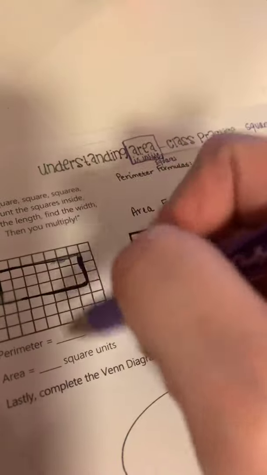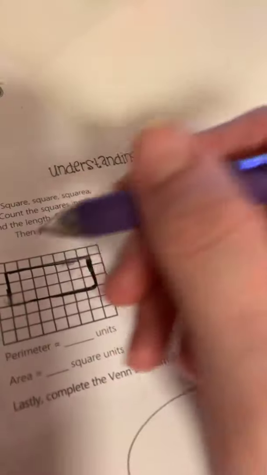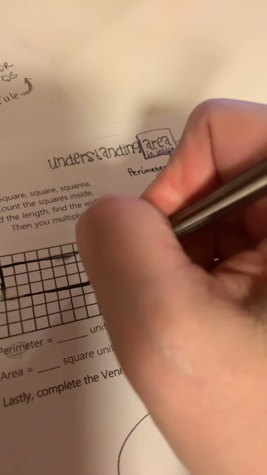Well, let's look at this. First of all, we're going to find the perimeter and the area. Let's go with the perimeter first. The rim, rim, perimeter is all the way around. So what we're going to do is highlight all the way around. So let's start going up.